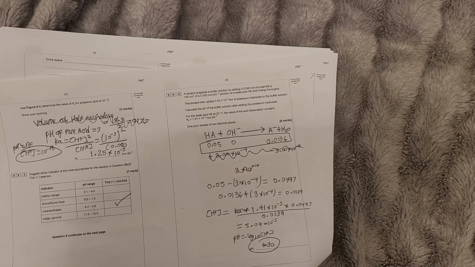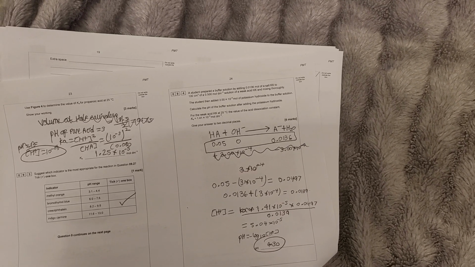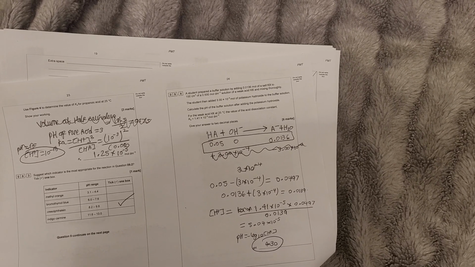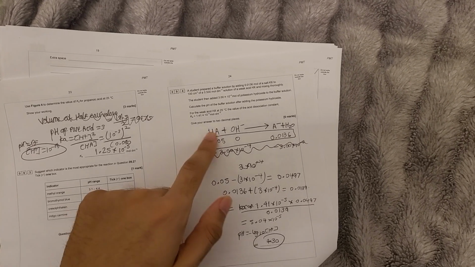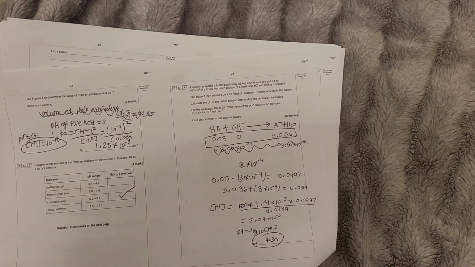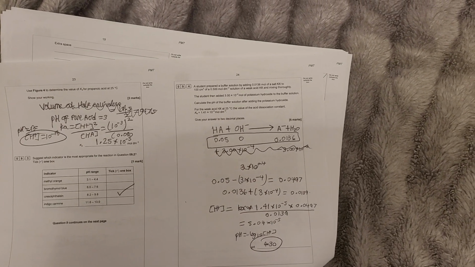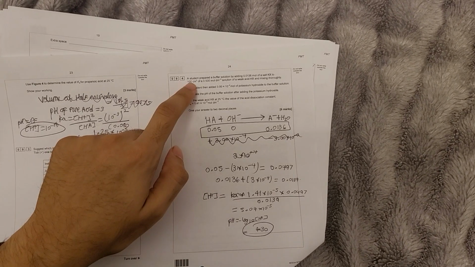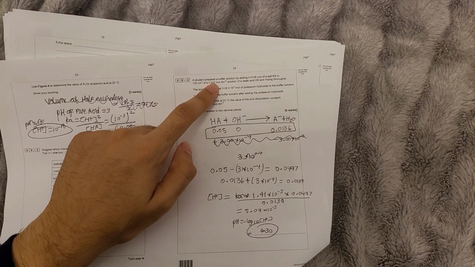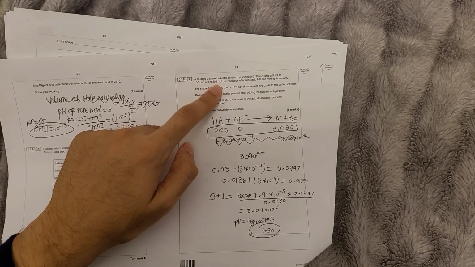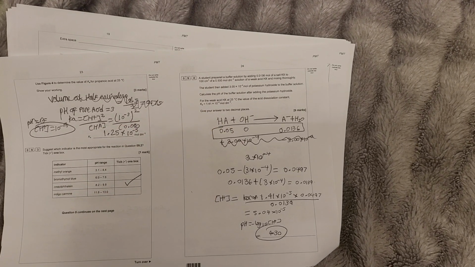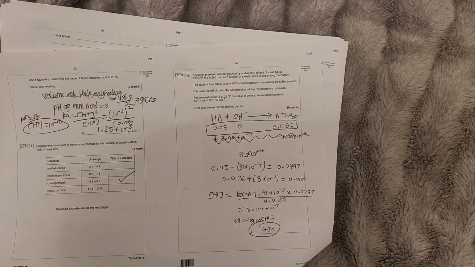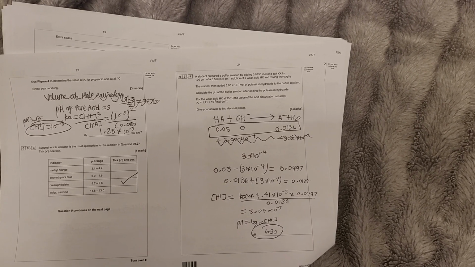So the first thing I'm always going to do: HA plus OH− gives A− plus H2O. Definitely when it's more than 4 or 5 marks, I'm going to use this expression 9 times out of 10. I know the concentration of HA, in this case the acid, 100 divided by 1000 times this. Okay, so I get that, the moles, sorry. And the moles of the salt, 0.0136. Moles of salt, 0.0136, right?